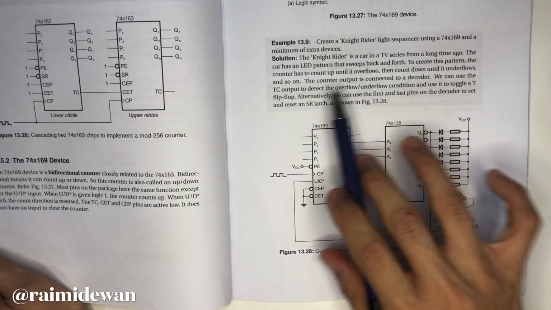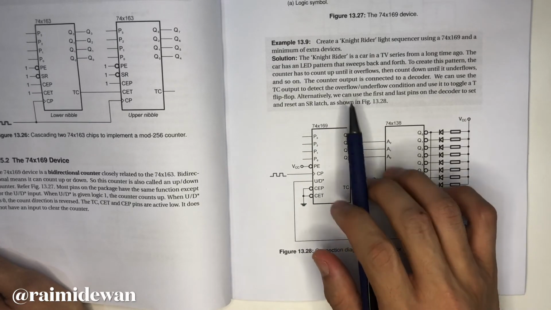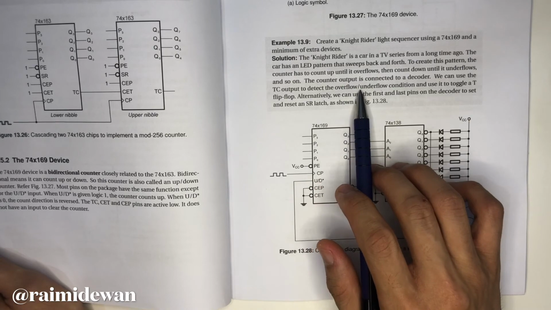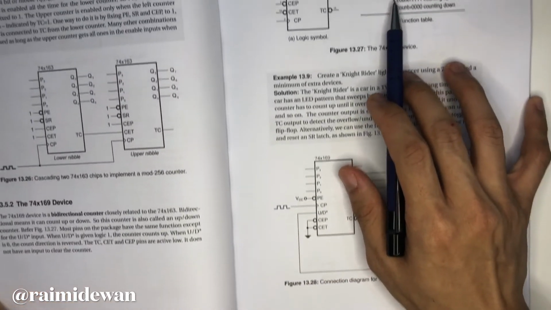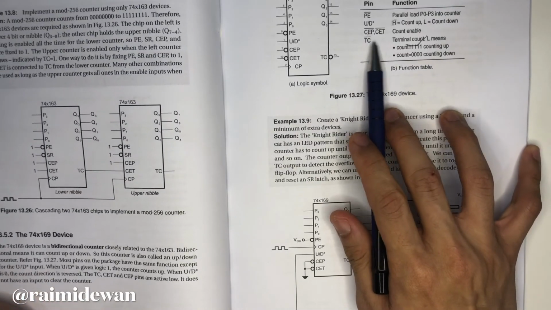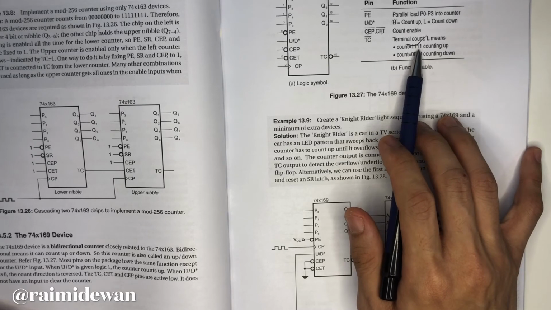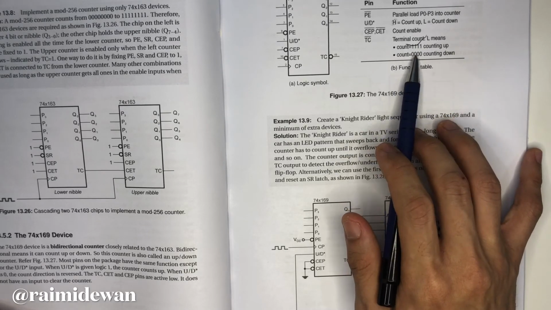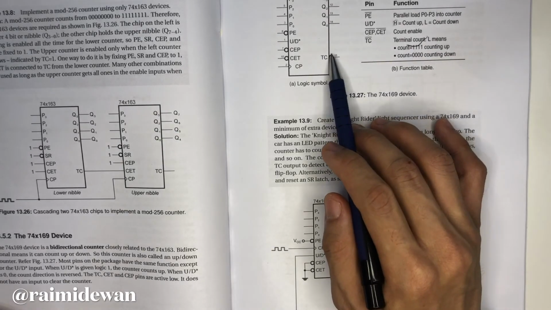We can use the TC output at pin 15 to detect the overflow or underflow, which is when the count is 1111 counting up, and 0000 counting down.